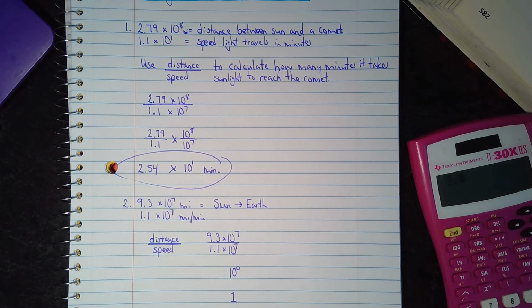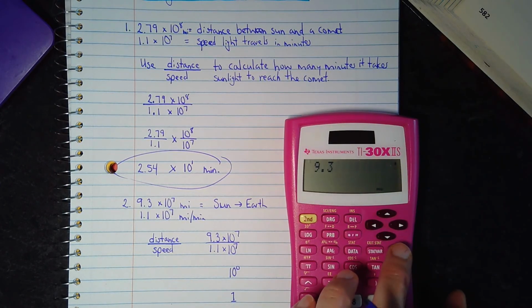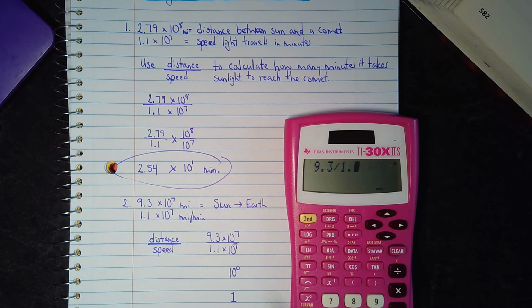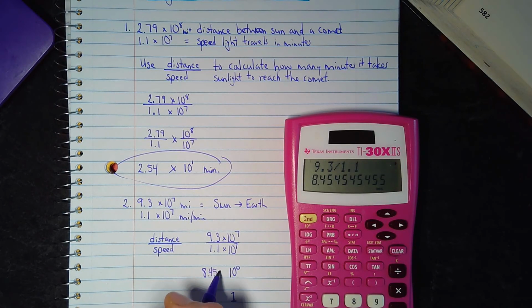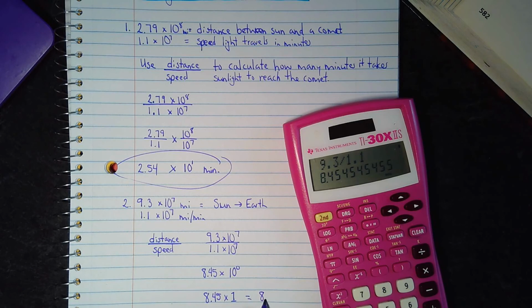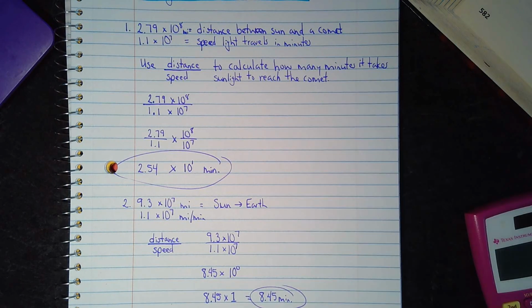And so then we have 9.3, and I'm dividing it by 1.1. It's 8.45 times 10 to the 0 power. So this becomes 8.45 times 1, which we could change. When it's just times 1, you can take that out. So we're just going to write our answer as about 8.45 minutes that it takes sunlight to reach Earth. So that's how you divide numbers in scientific notation.